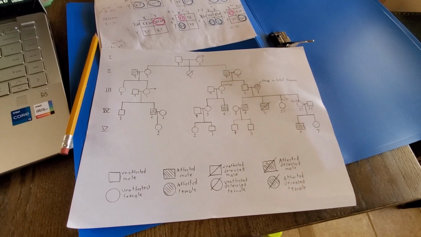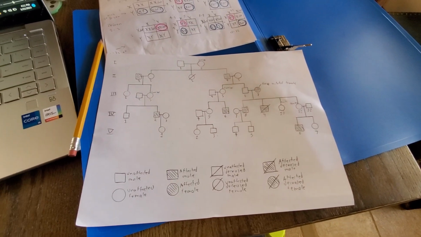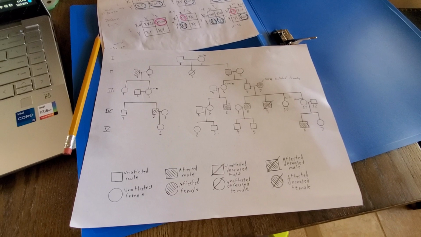Hello, my name is Michelle Finger, and I will present the G6PD deficiency in human genetics.